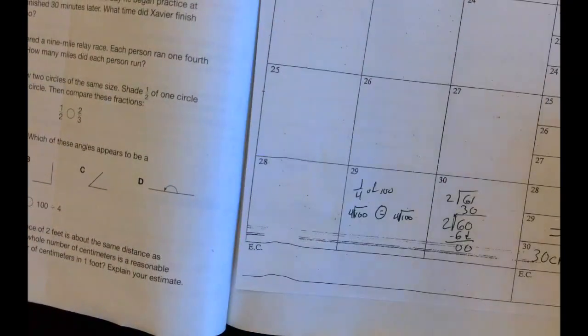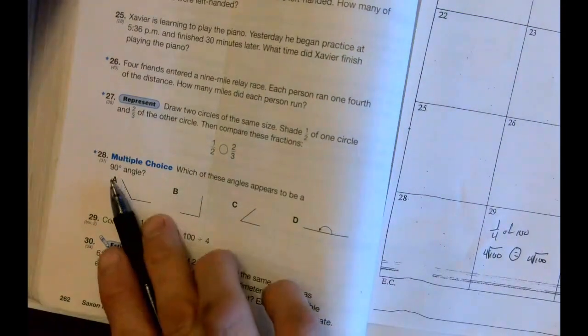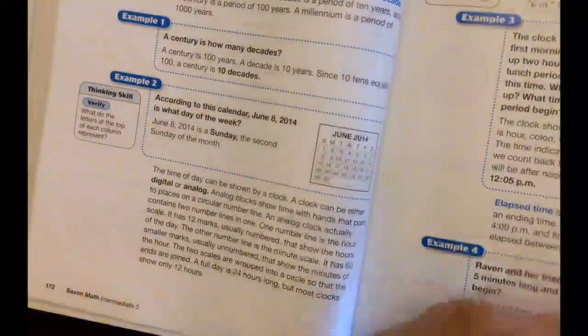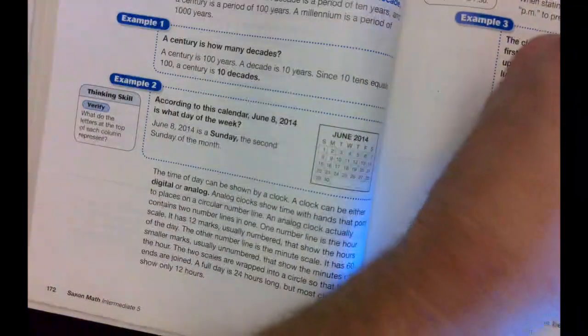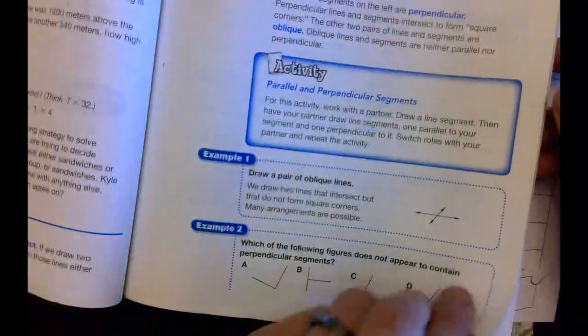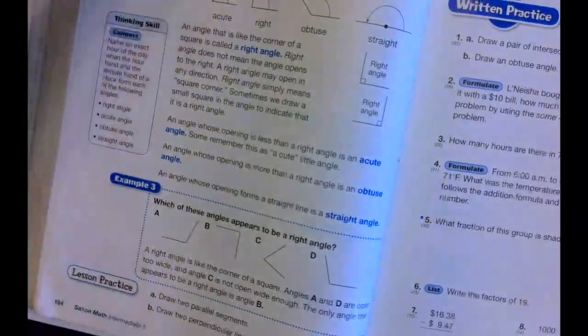Okay, 28. Which of these angles appears to be a 90-degree angle? I don't remember what 90. I think I do, but I'm going to go look it up. Lesson 31. And this is how we look things up if we're not sure about them. Here are the lines. Here come the angles.